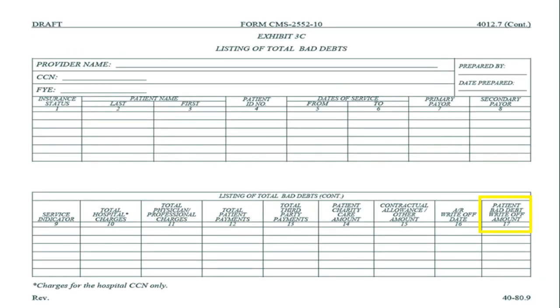You can see it starts with demographic information and then lists out total charges and all the activity. Columns 5 and 6 are the dates of service of the patient, but you got to make sure you are pulling the bad debt based on write-off date. So as I mentioned before, this template is very close to the current audit template, but it does add one new field, and that is secondary payer. Kind of moving forward, you see column 9 is the service indicator.